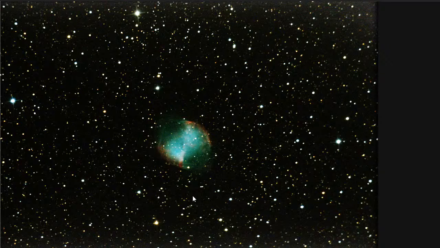Easily visible in binoculars and a popular observing target in amateur telescopes. The Dumbbell Nebula appears to be shaped like a prolate spheroid, which is also what we just heard about the Ring Nebula, and is viewed from our perspective along the plane of its equator. So we pretty much see it dead from the top.